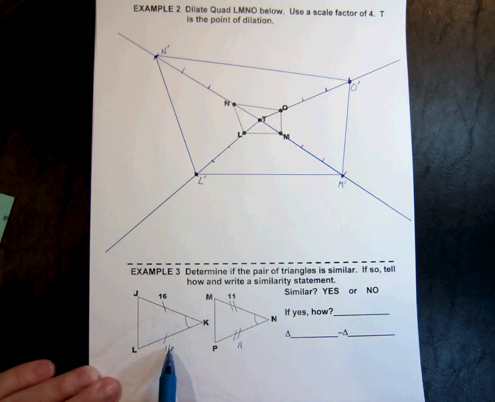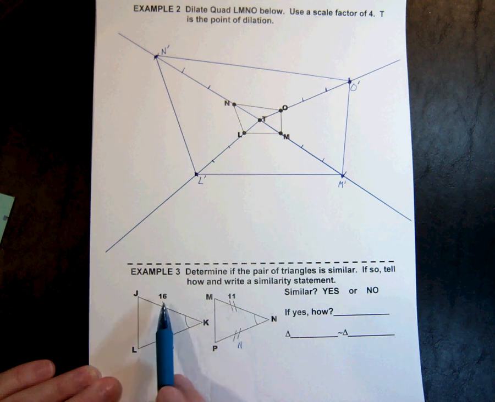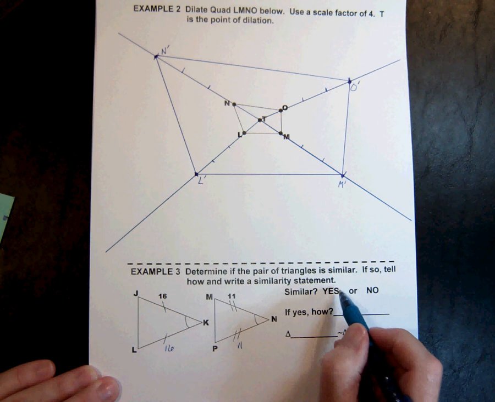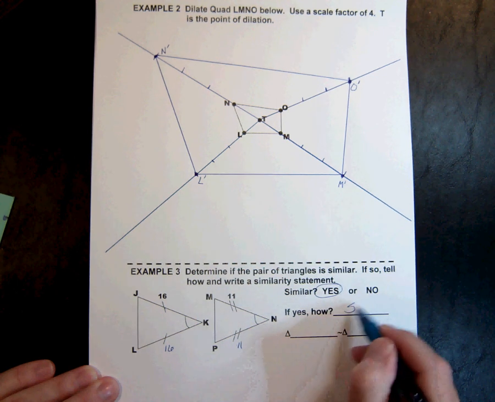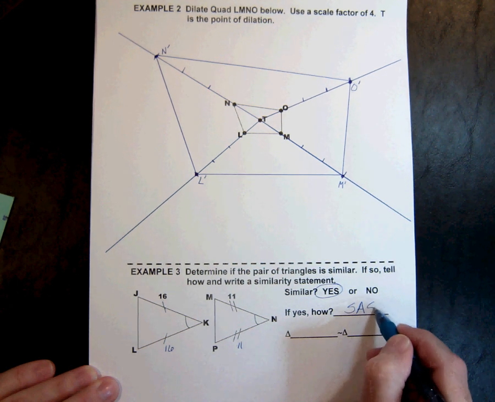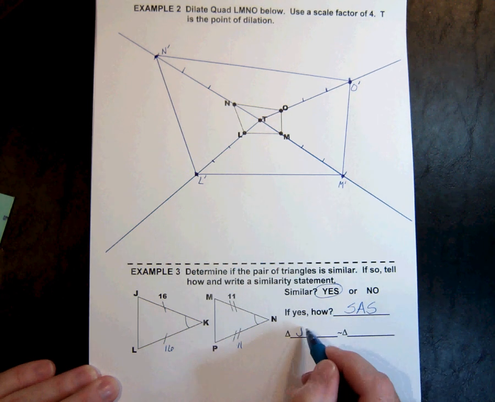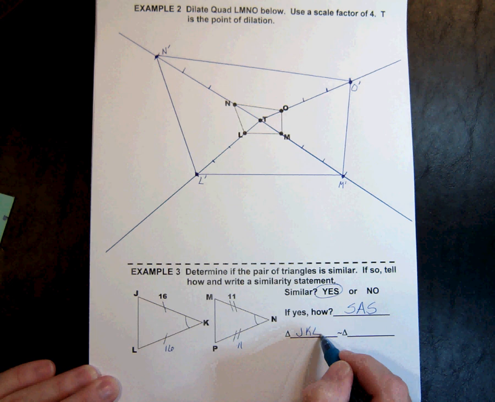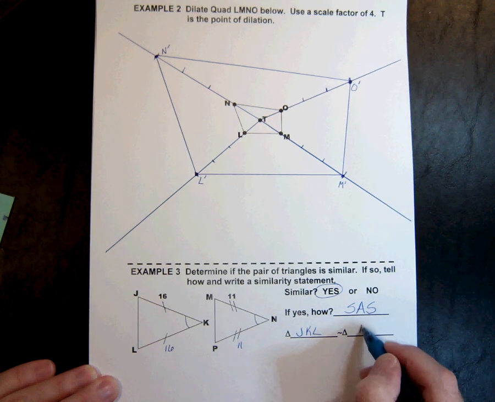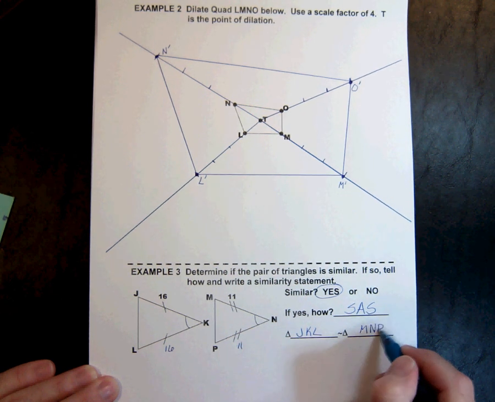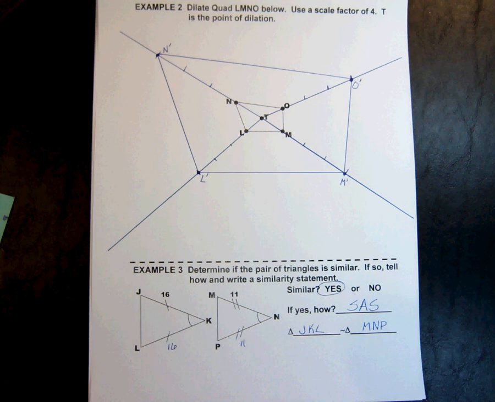These sides are the same and these sides are the same, so proportionately you're going to get the same proportion. So these are similar by side, included angle, and then another side. So you can prove that triangle JKL is similar to MNP. And that is topic 8-5.